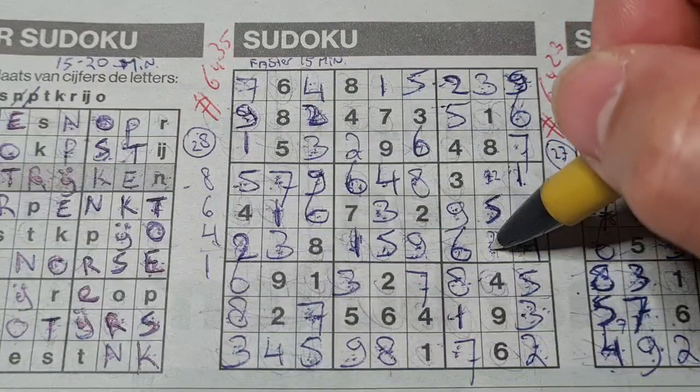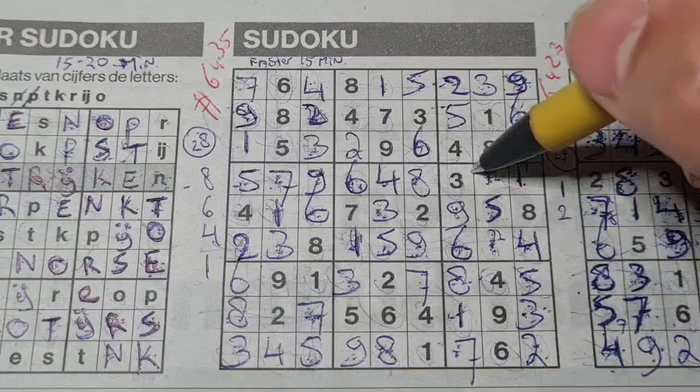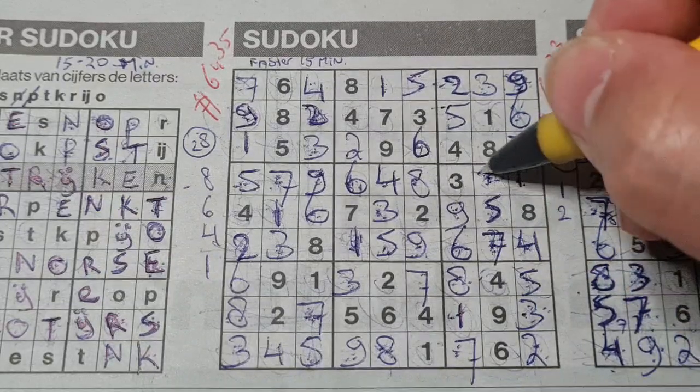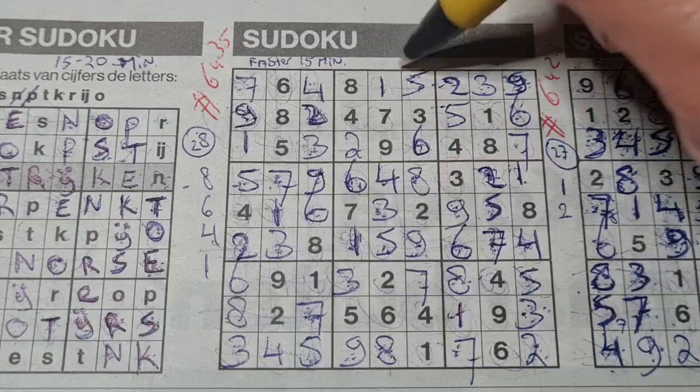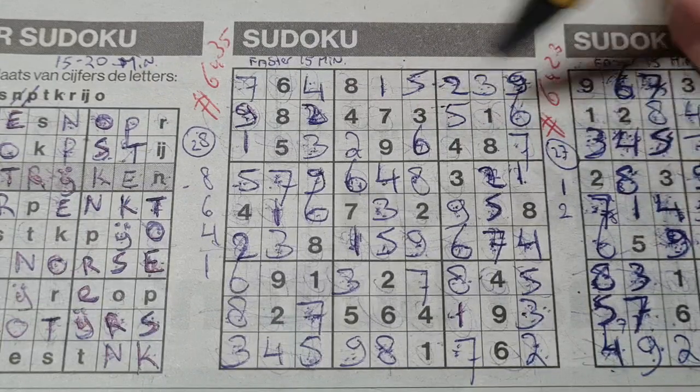And the final two numbers, 2 and the 7. We have a 7 in this row, no 7 there. 7 should be here, and the 2 goes there. Finish in 30 minutes. Told you, need to be faster than 15 or 14 minutes.